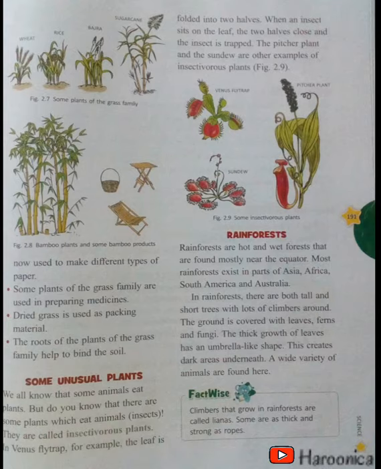Rainforests. Rainforests are hot and wet forests that are found mostly near the equator. Most rainforests exist in parts of Asia, Africa, South America, and Australia. In rainforests, there are both tall and short trees with lots of climbers around. The ground is covered with leaves, ferns, and fungi. The thick growth of leaves has an umbrella-like shape. This creates dark areas underneath. A wide variety of animals are found here.